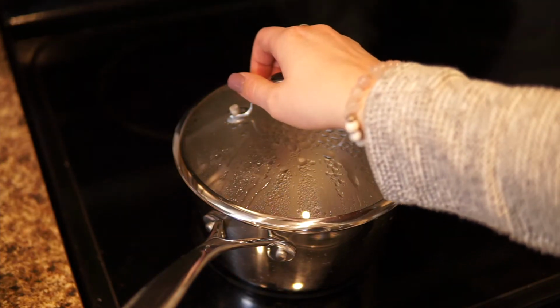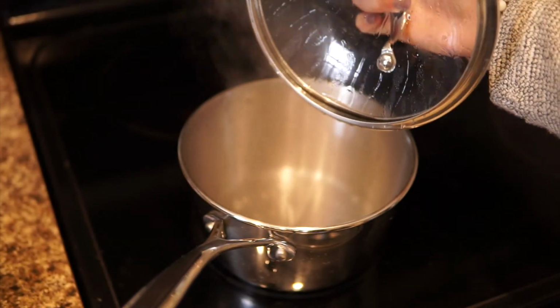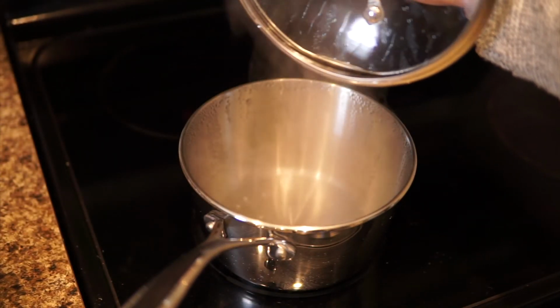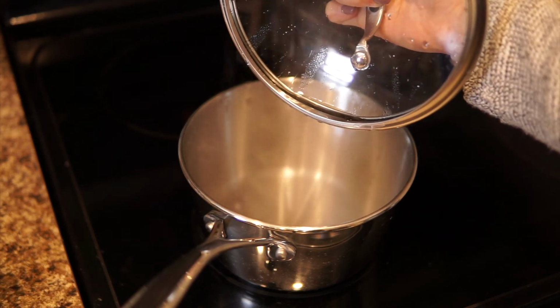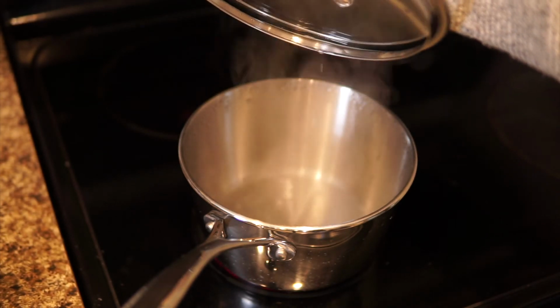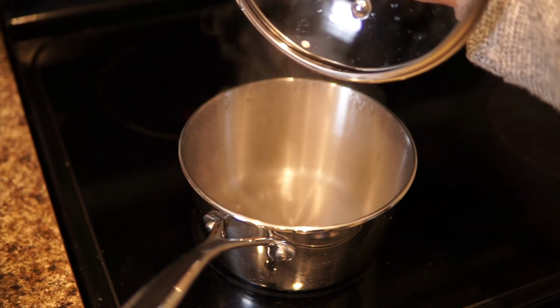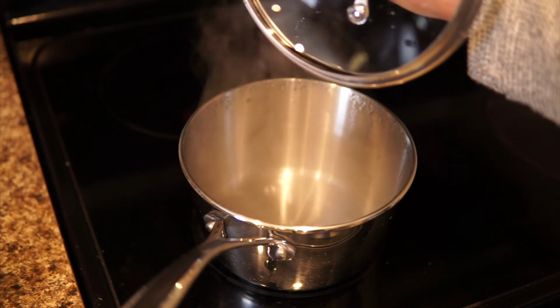Now look closely. If I tilt the saucepan this way, what we can see is the water droplets running down and off the lid, going right back into the saucepan with the boiling water. This represents precipitation. Now when clouds become too heavy, and remember, clouds are filled with condensed water, the water then falls to the ground, which is also known as rain. And that is the water cycle experiment.